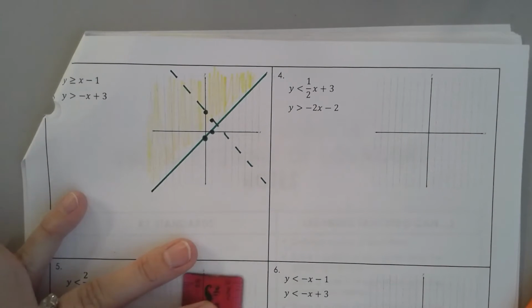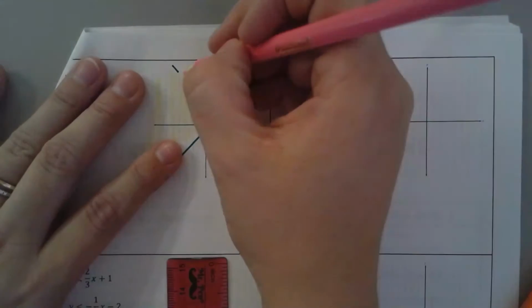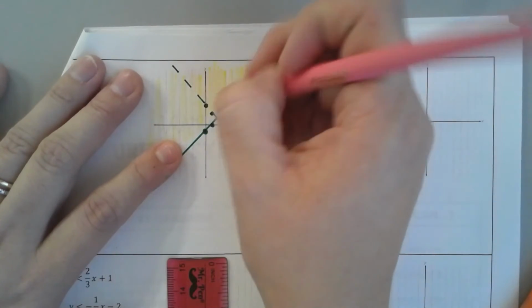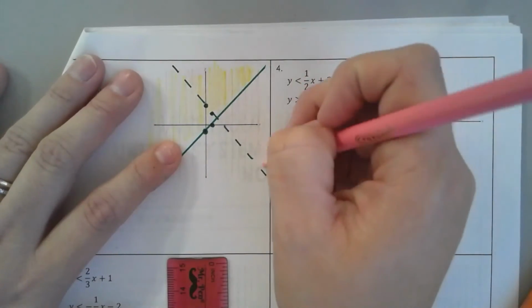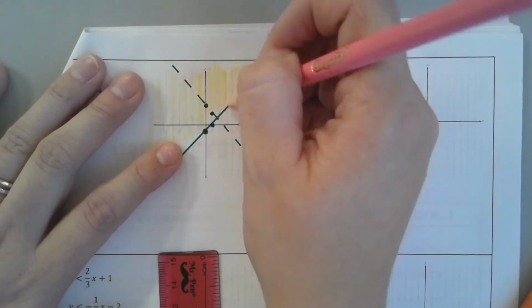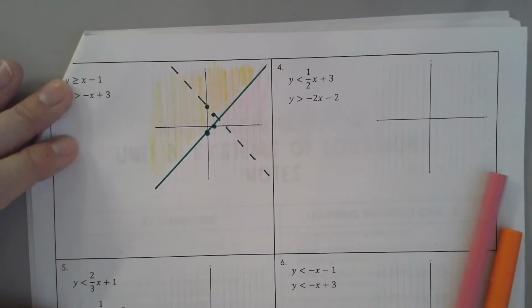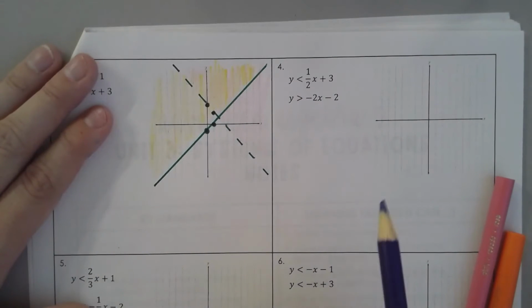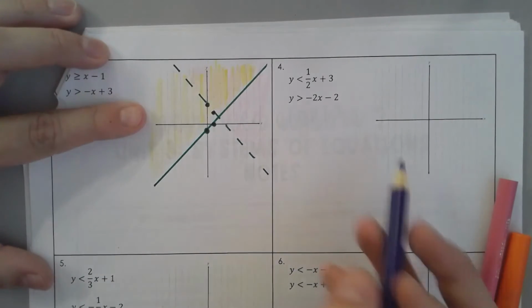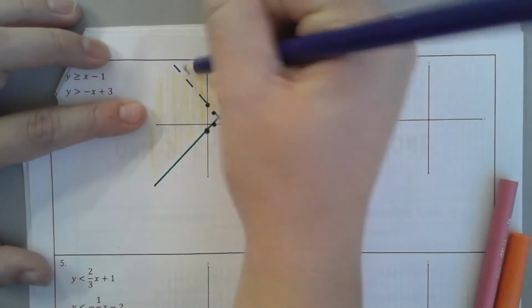Above or below? Above. And this top section is where they overlap.